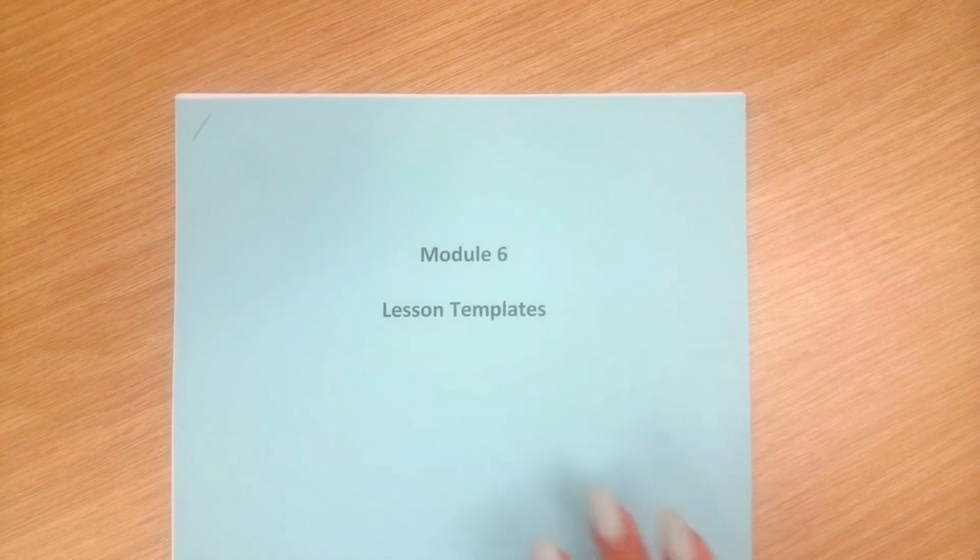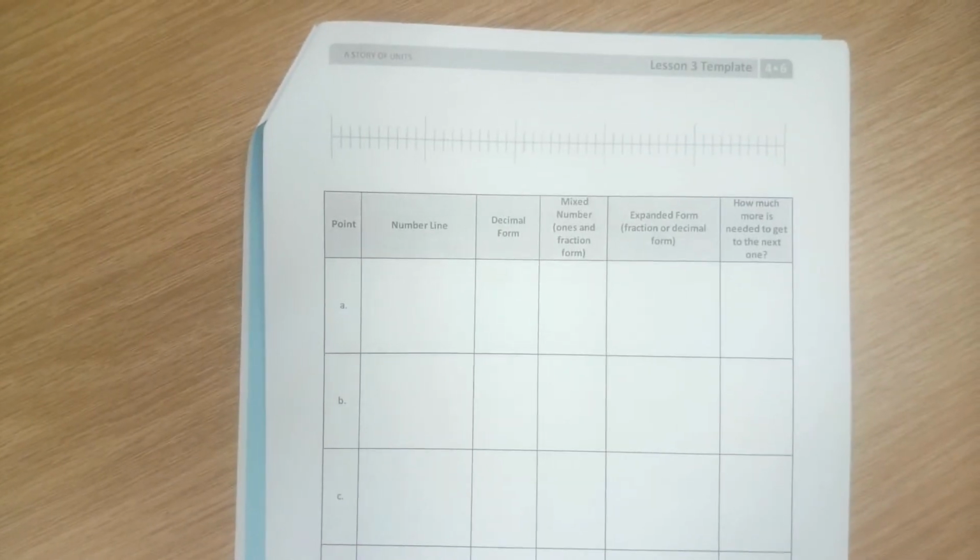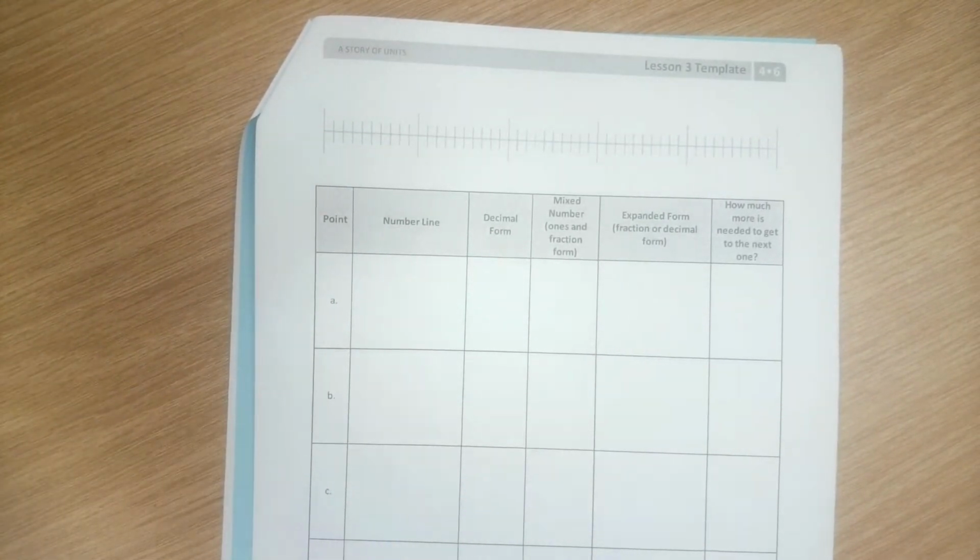Hello, mathematicians! For our final test today, we are going to be working in our template packet. If you need to pause this video and get out your templates, go ahead and do this. I'm going to open it up, skip lesson 2, and we are jumping right into lesson number 3 today. So this is what your template should look like. This is what we are going to be working with for the last part of our lesson today.